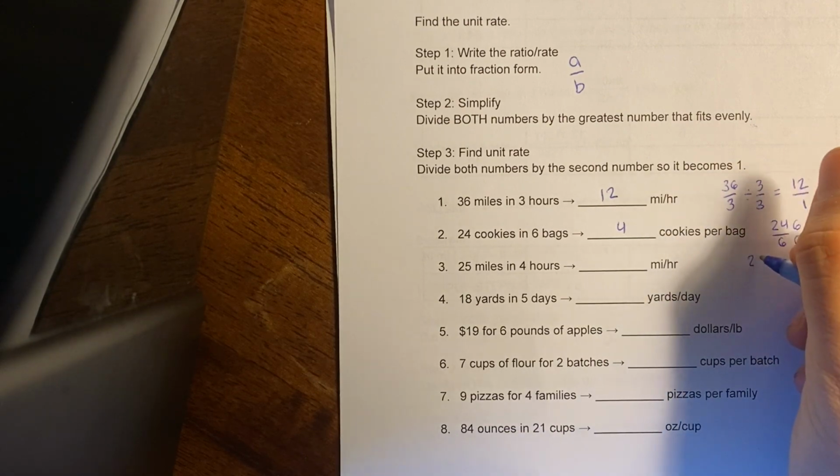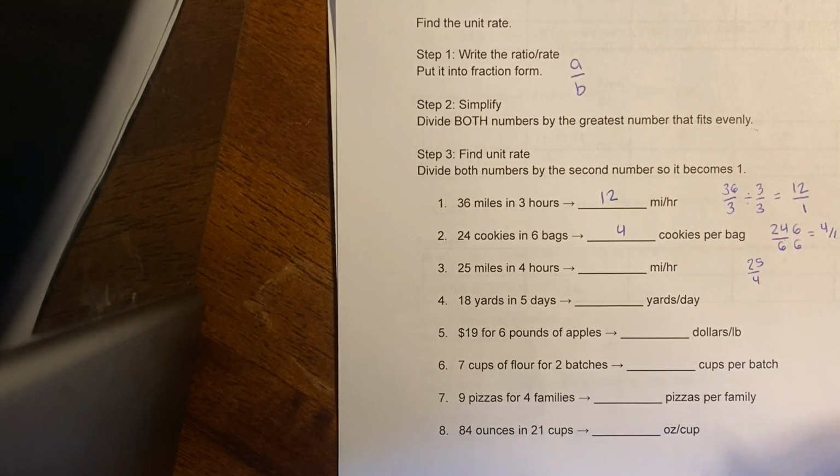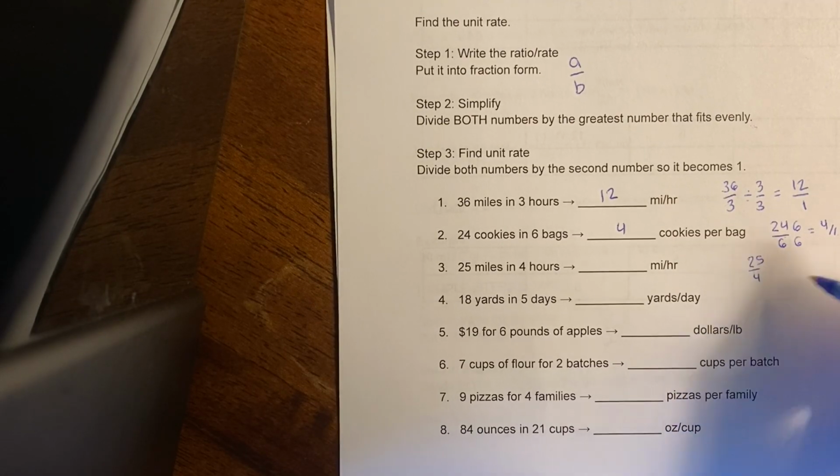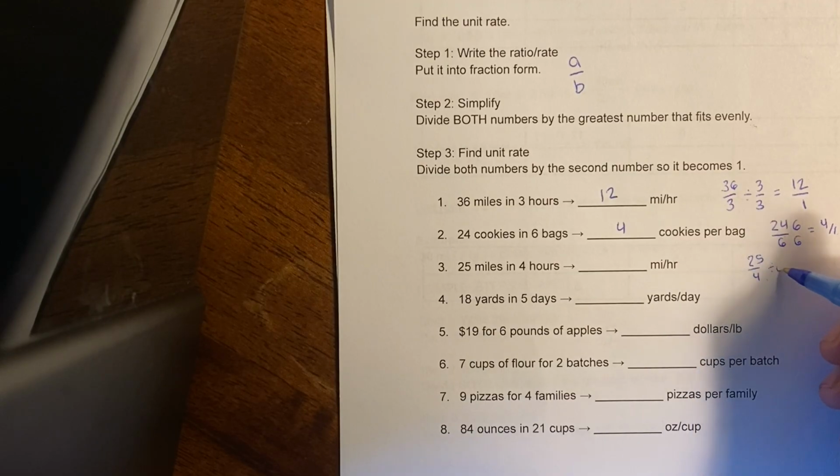Next one there, 25 over 4. That's how we have it in the A over B format. Then we need to, what do we do? Divide by 4.